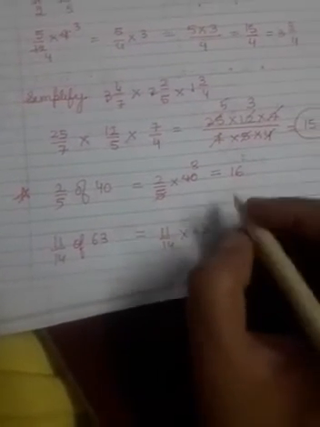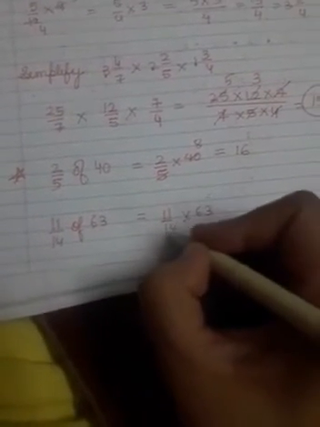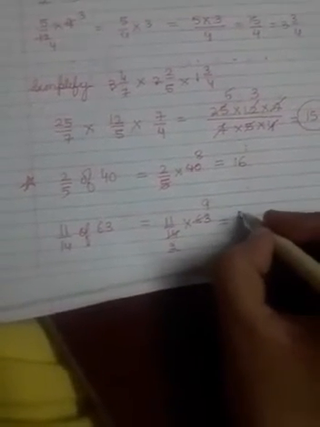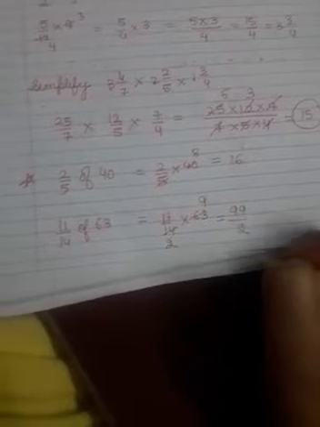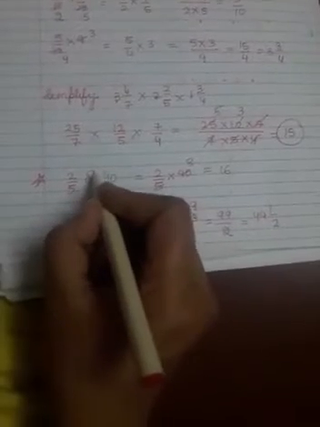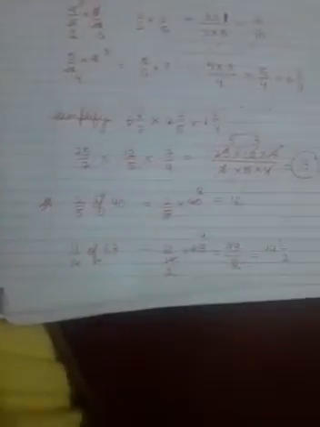Now you have to see if it goes on any table. Yes, in the 7 table. 7 2s are 14, 7 9s are 63. Now you are left with 99. 11 into 9, 99 by 2. You can write this answer also after dividing, you will find the mixed fraction also. You can write your answer like this also. So this is a question related to "of". You have to convert the "of" with the multiplication symbol and perform multiplication over there.